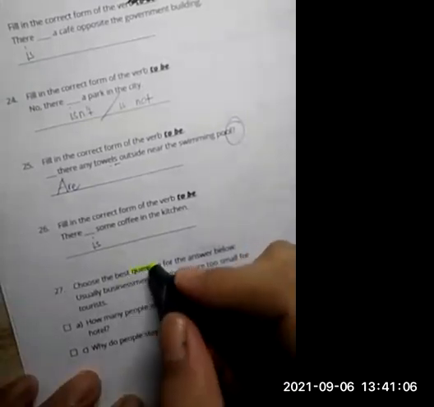27. Choose the best question for the answers below. Usually, businessmen, the rooms are too small for tourists. What? Oh, sorry, that's the answer. Sorry, you see, I didn't even read. Choose the best question. We're choosing the question.